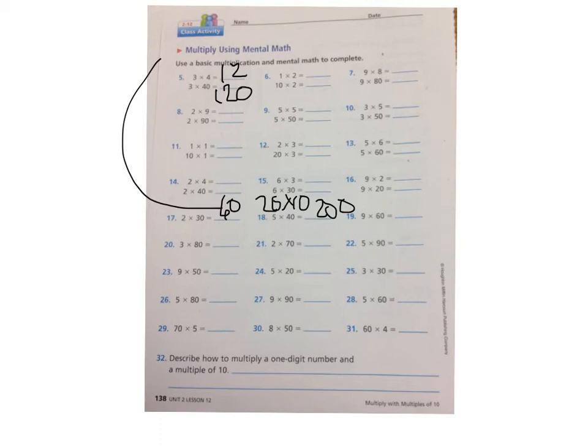and a multiple of 10. It's what I've been telling you. It's just, I want you to use your own words. How do I multiply a one-digit number by a multiple of 10? So think of a problem, like 4 times 30. How do you do it?